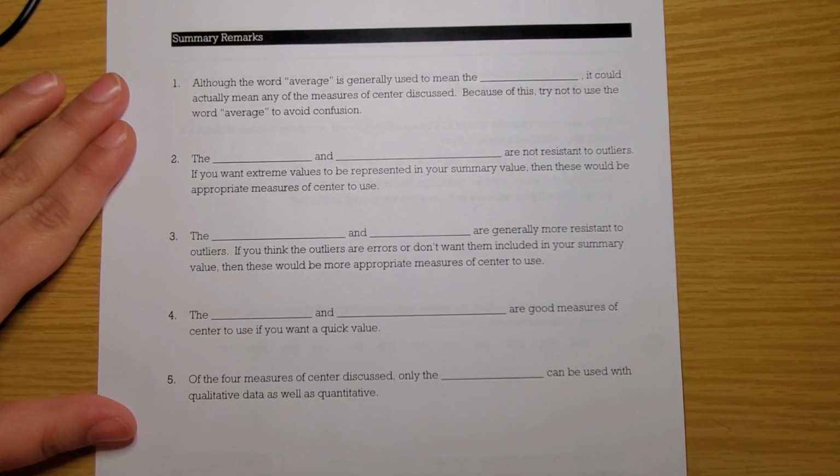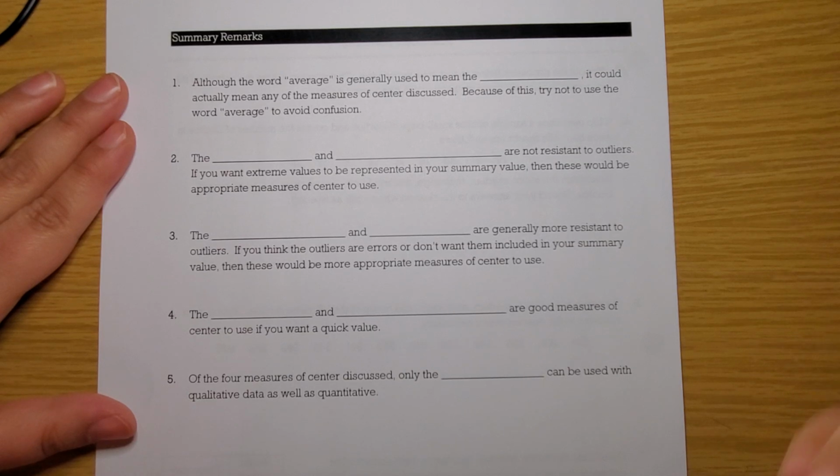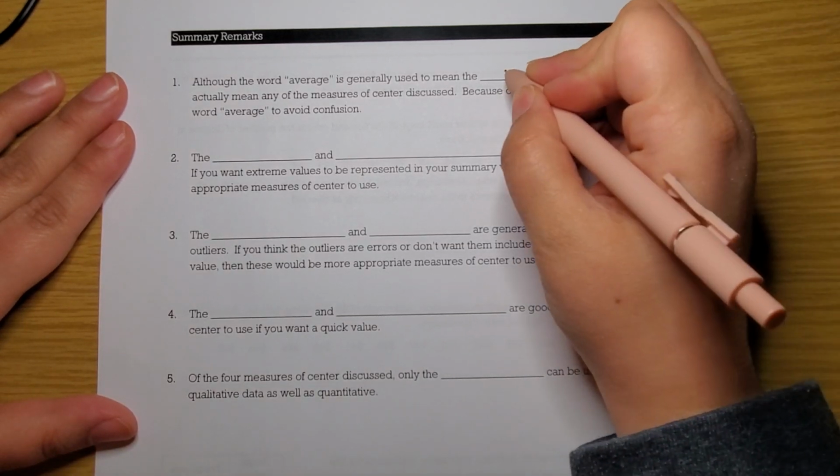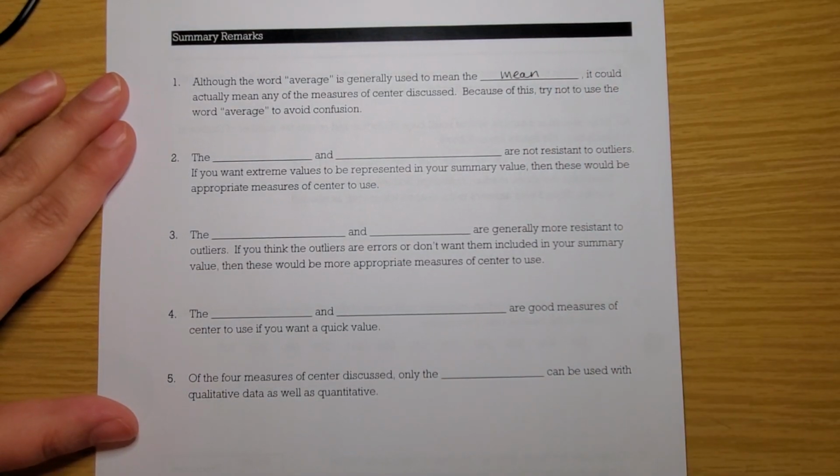So let's wrap up our conversation about measures of center with a few summary remarks, just to pull it all together. So first, although the word average is generally used to mean the mean, people usually infer the average to be add them up and divide by however many there are. In a statistics class, it could actually mean any of the measures of center we discussed. So we're going to try to avoid using the word average so that we don't confuse things. And you'll notice sometimes you'll be asked, find an average for this data set, in which case you can find the measure of center that best suits what you're looking for.